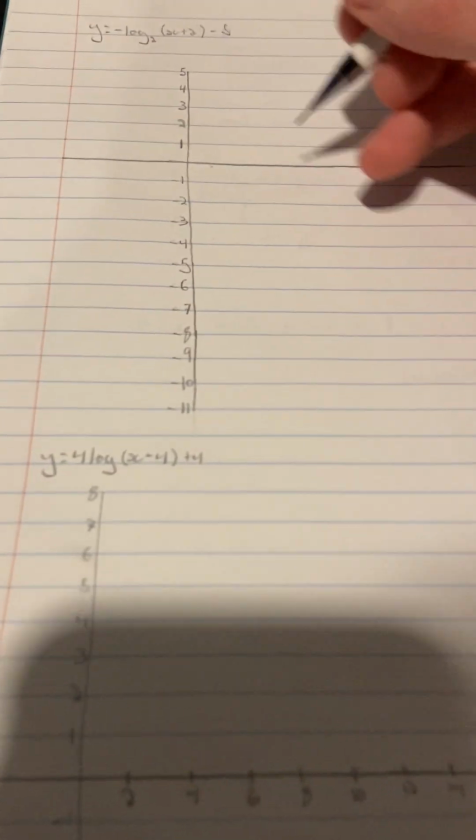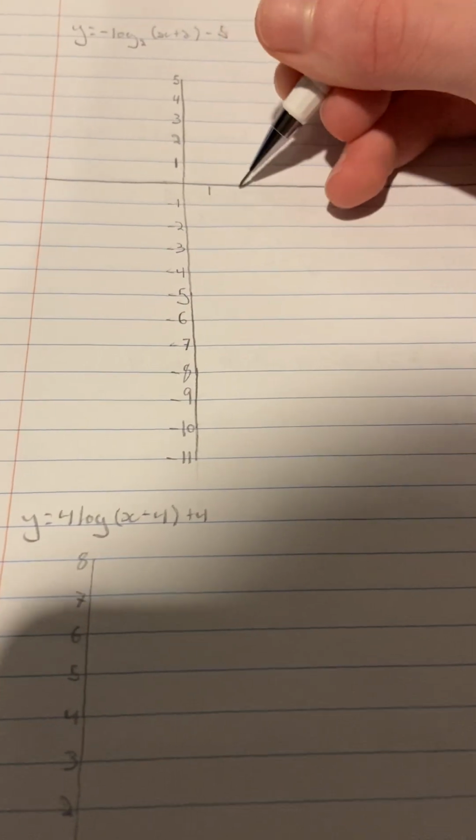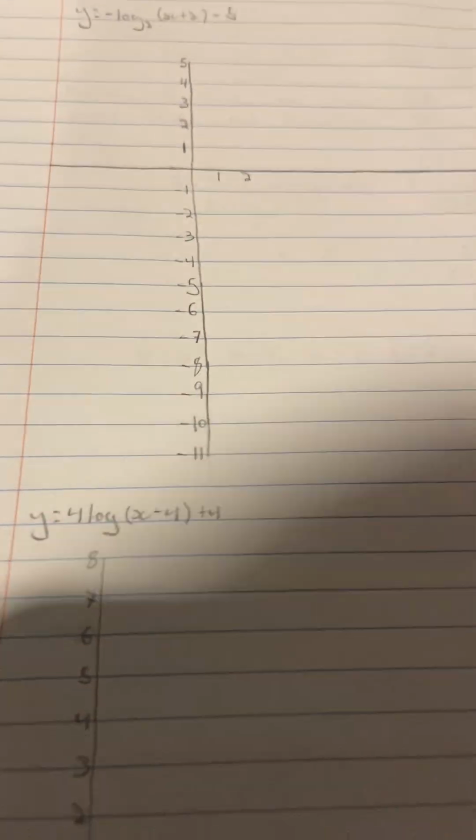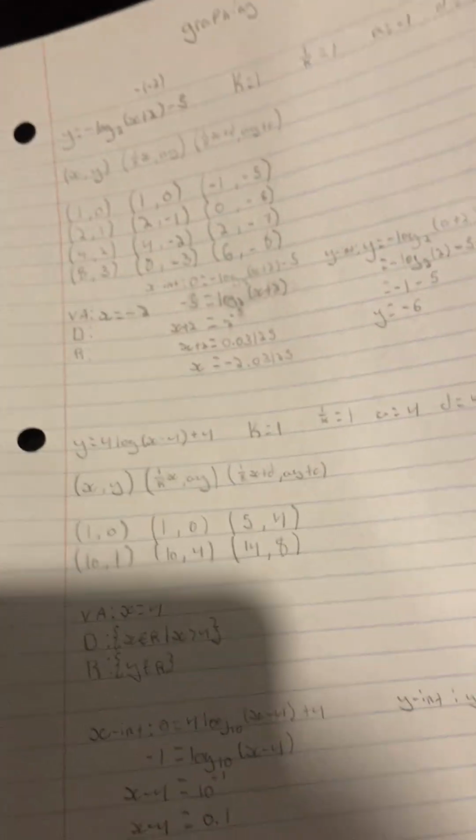And I forgot to put in the x values here. Do that real quick. Really sorry. Only need to go to, what do I need to go to? +6.